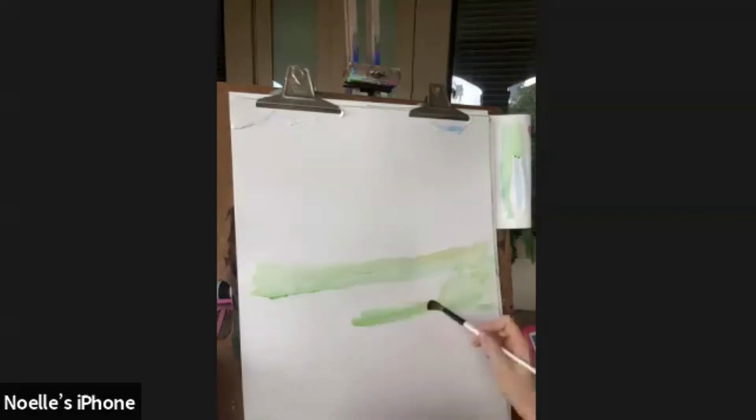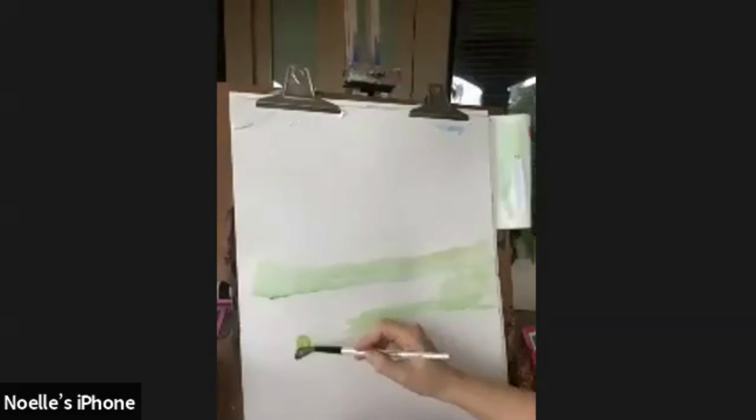Make sure that you're adding enough water. You want them to be soft. And make sure that you're adding enough yellow, because that's what's giving it that cheery, summery green. You could even add some straight yellow if you wanted.